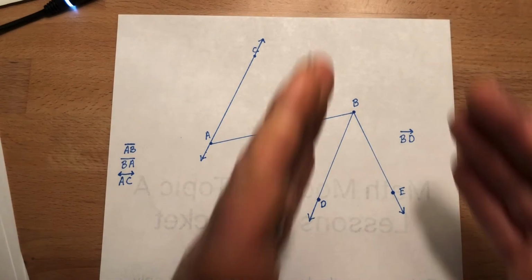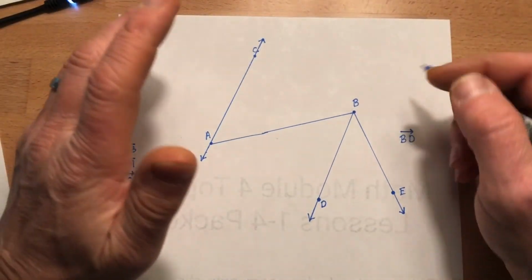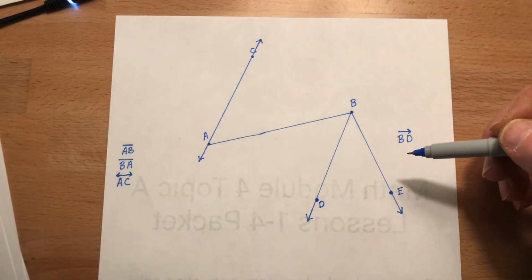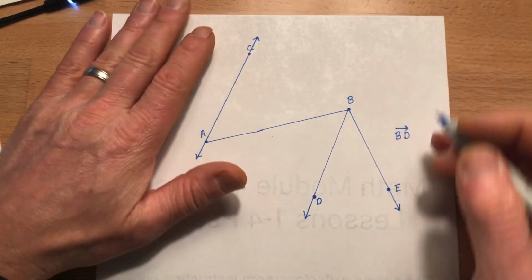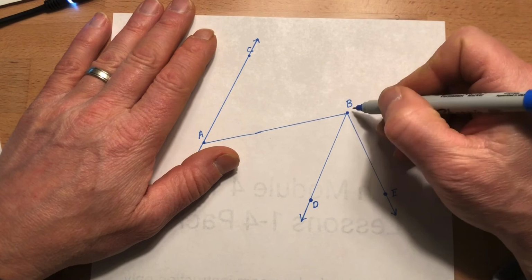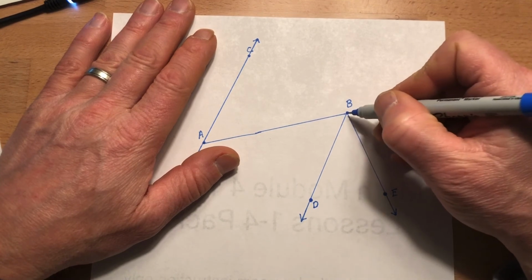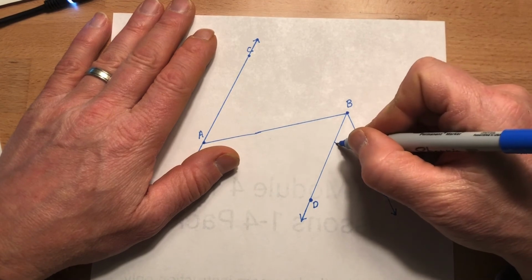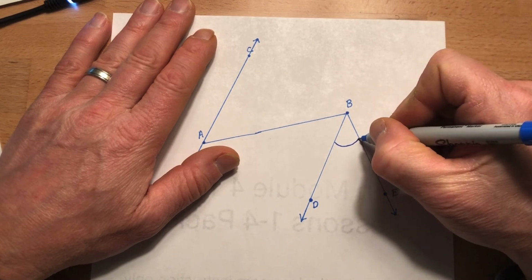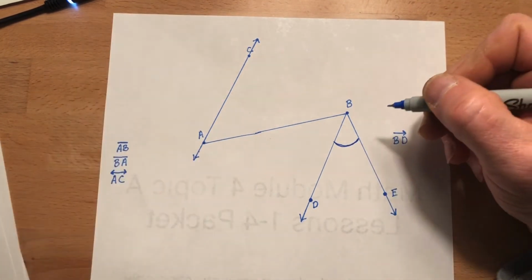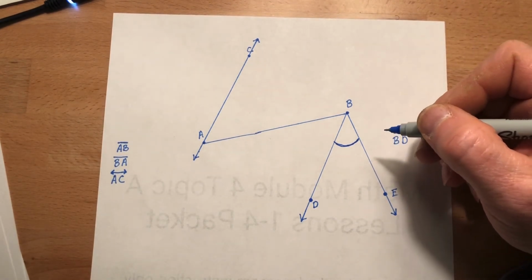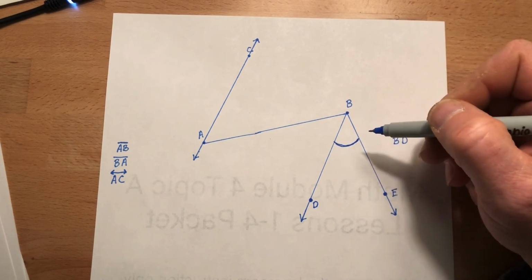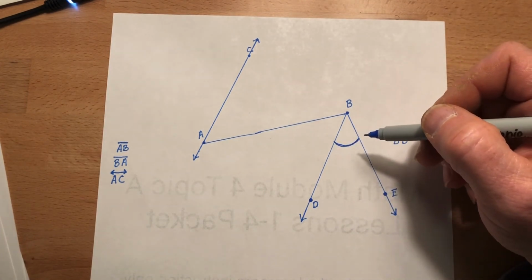All right, now that I've got two rays here, so here's the last thing. This is what we're going to call an angle, okay? An angle is when two rays start from the same point. Both start at point B, and they go off in different directions. What does that create? It creates an angle, just like that, okay? So it created an angle, and you can see that angle right there, okay?